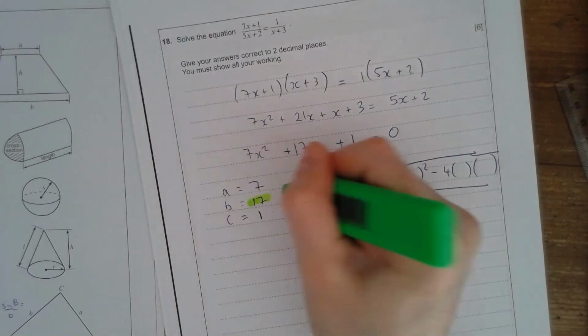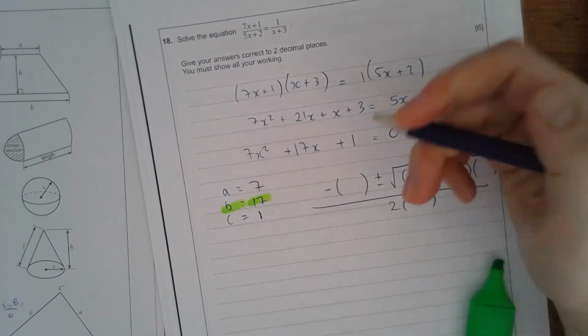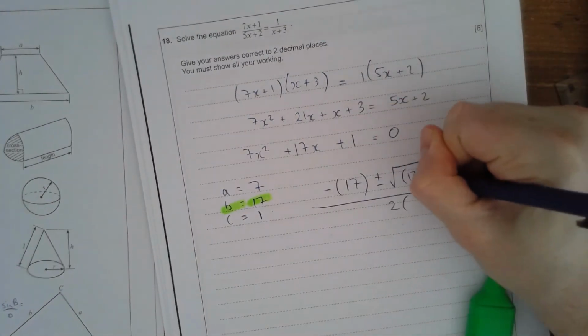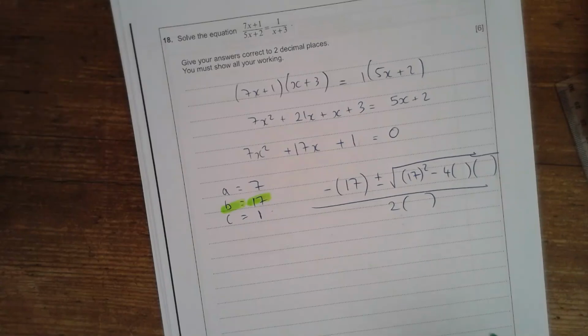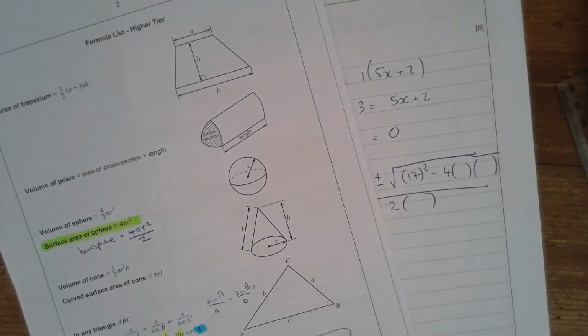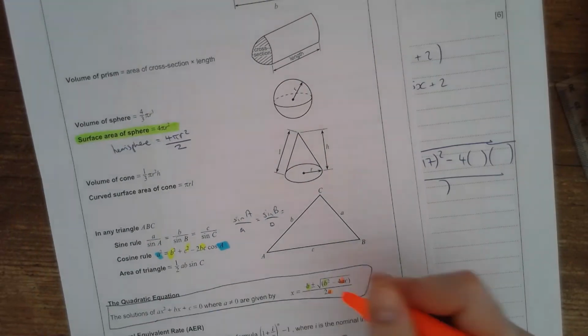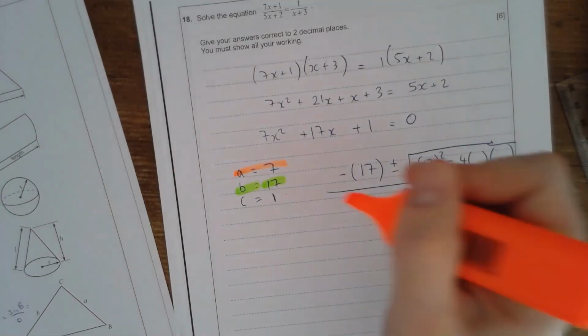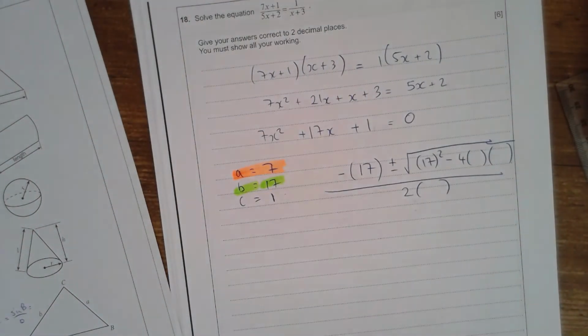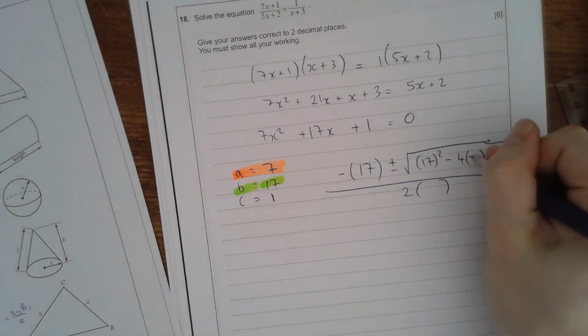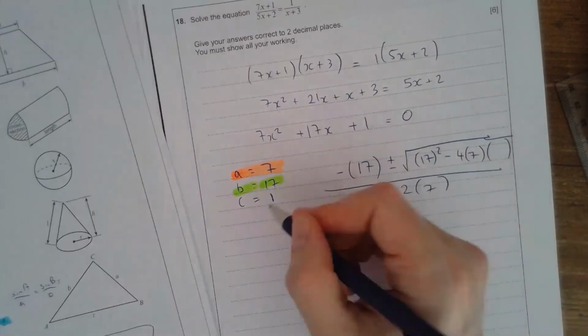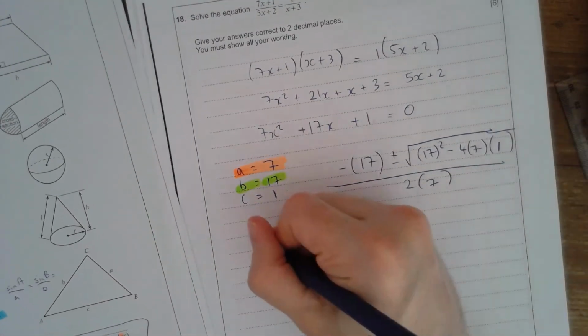So B, 17, goes in here and here. The next one I had was A. So A goes in here and here. A is 7, so 7 goes in place of there and there. And then finally, C was the last letter, so C has 1 going there.